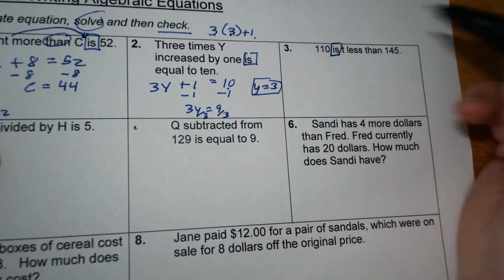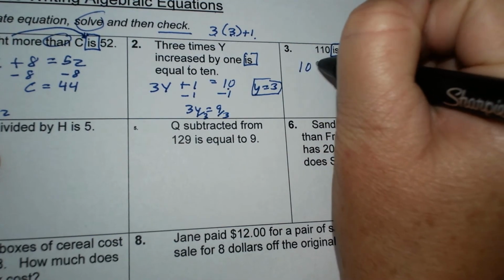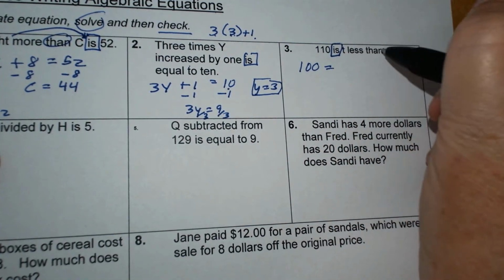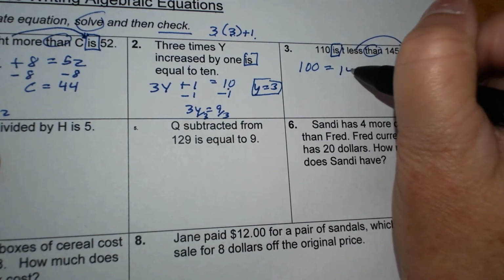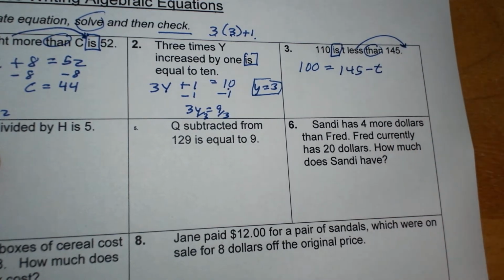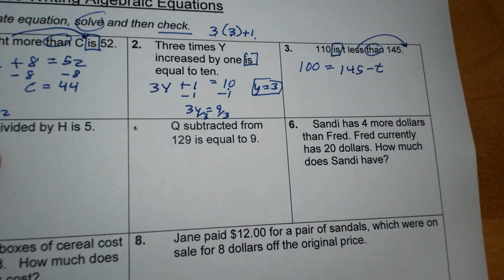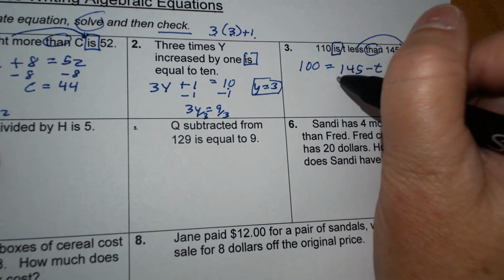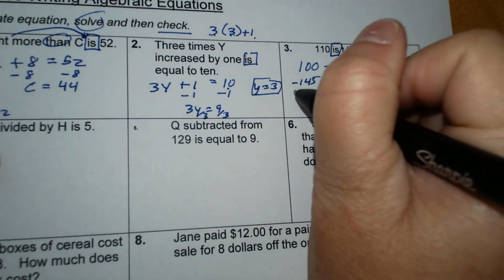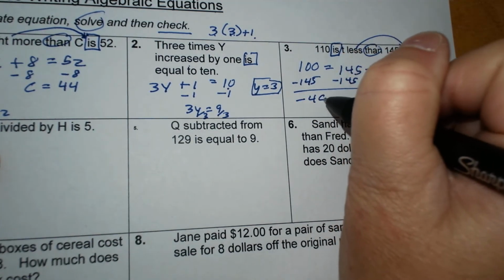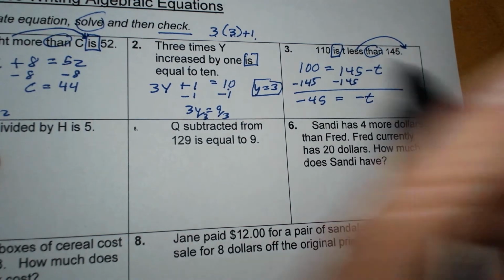Here's my divider word. 110 is t less than 145, is 145 minus t. I subtract 145 from both sides. I get a negative 45 equals a negative t.